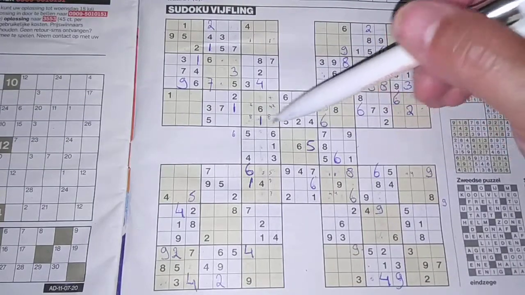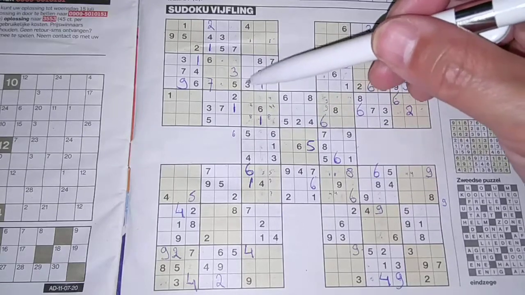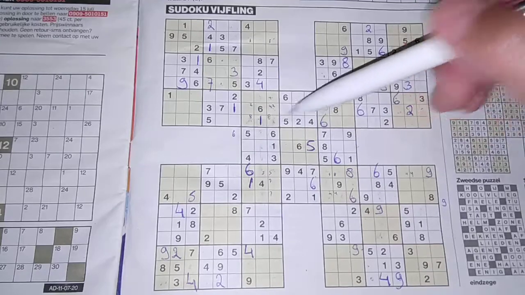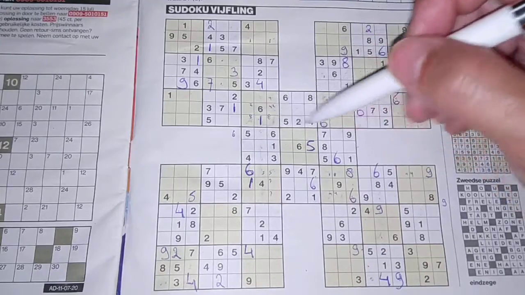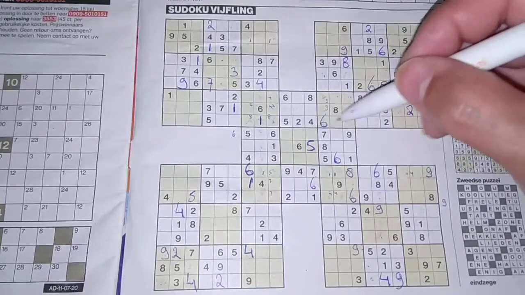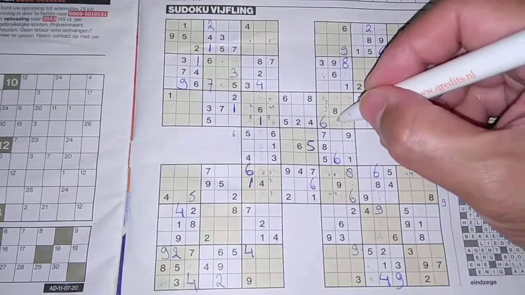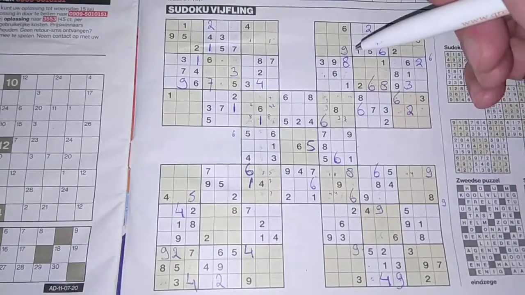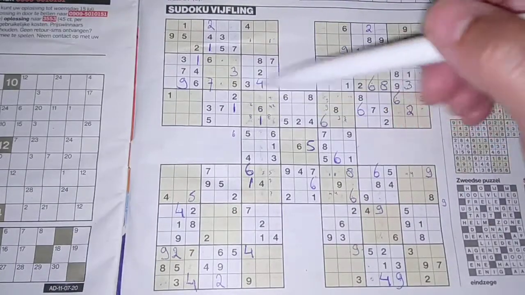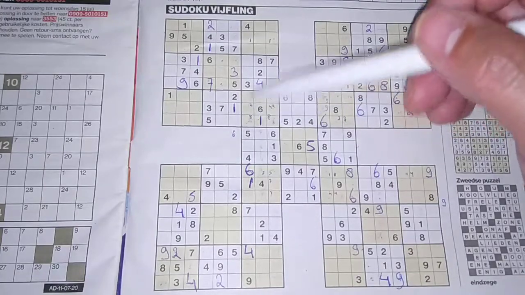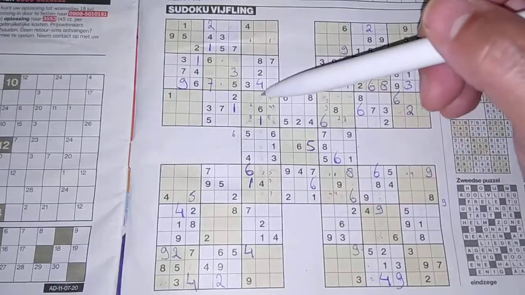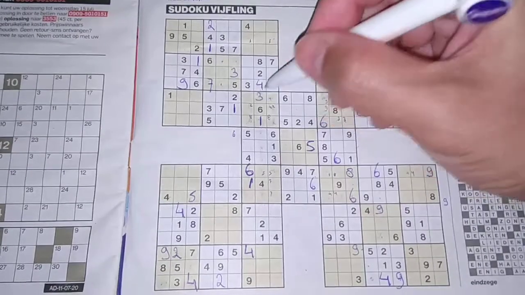1, 2, the 3 is missing, and I see here 3. So no 3 there. Here 3, no 3 there. And I'm missing a 3 in the third row. So the 3 should be in one of these 2 boxes. 3 here, 3 there. That means in this big square, here cannot be a 3. We have a 3 there. There we have a 3, no 3 there. So 1 box left, the 3 should be there.